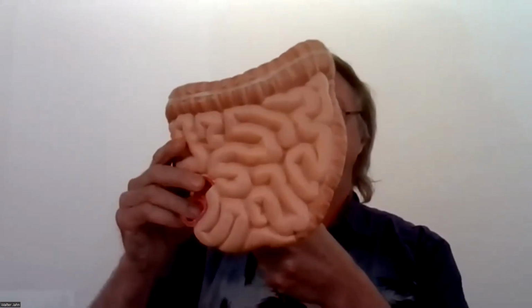Okay, and here we have the large intestine, and coming from the tip of the large intestine is what's called the vermiform appendix. If you see a model of the large intestine, the only thing that you would be asked there is the vermiform appendix.